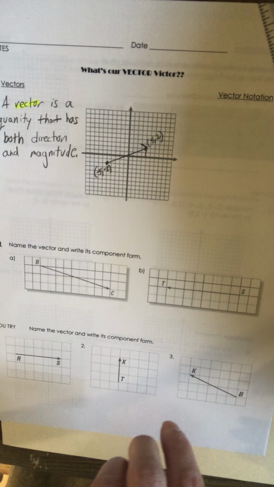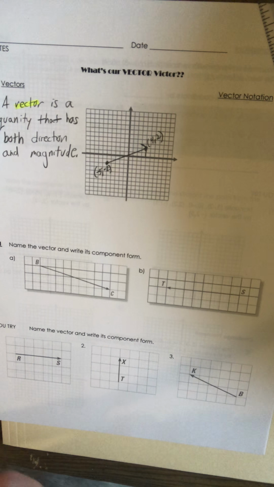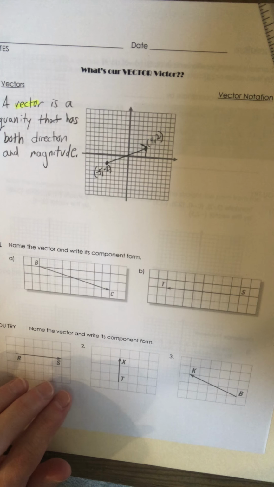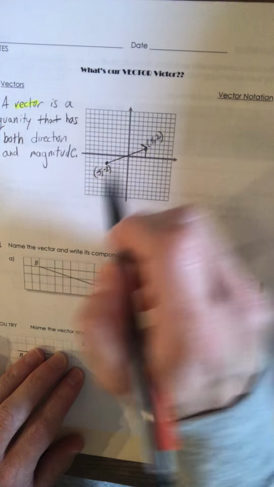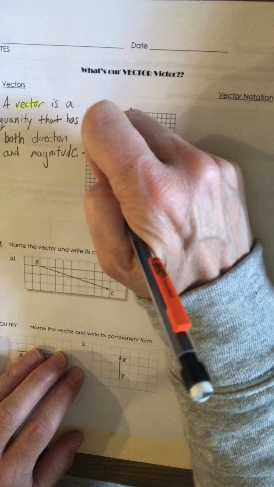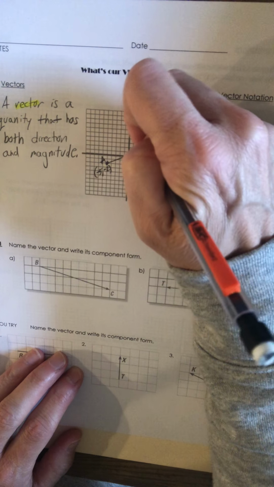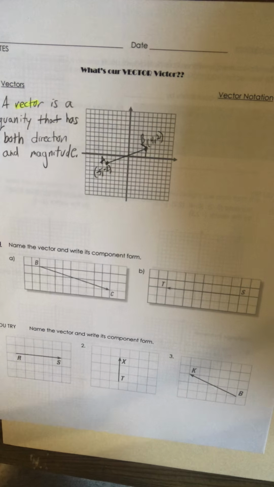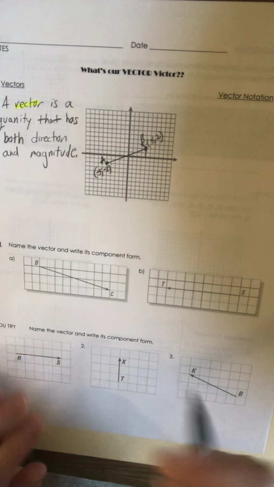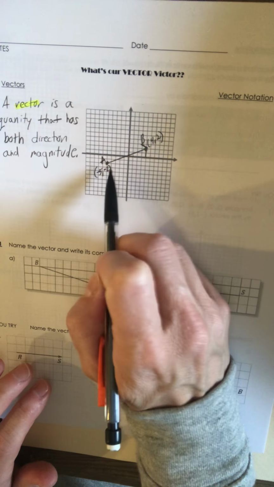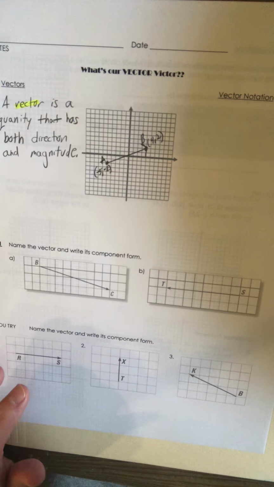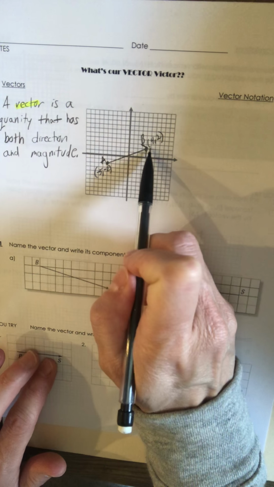All right, guys? So let's take a look at this. If we take a look at this, guys, what we're going to do is we're going to name this vector. If I look at vector notation, I'm going to label this point A and this point B. Now, a vector will have an initial point and an ending point. Your initial point will obviously not have the arrow. The ending point would be the arrow. The arrow shows the direction in which we're going. So we're starting at A and we're ending at B.